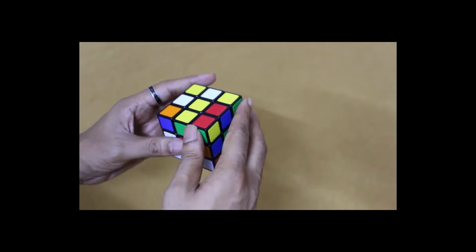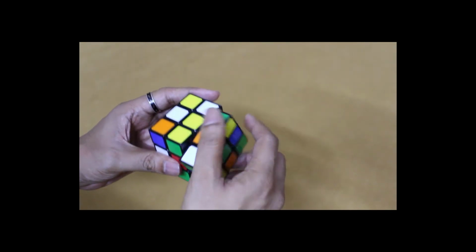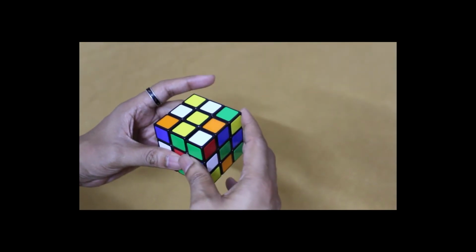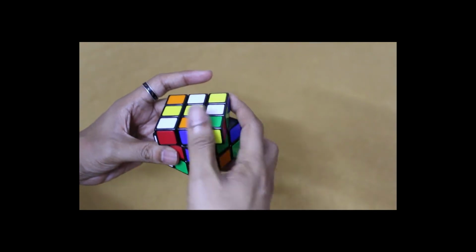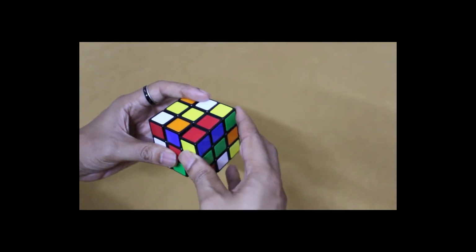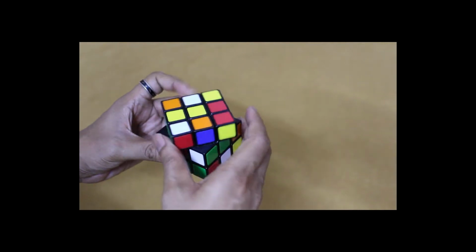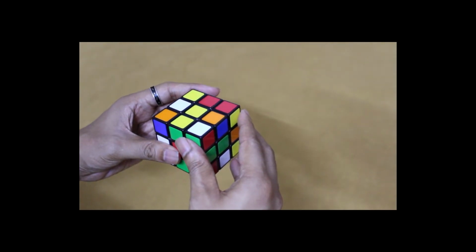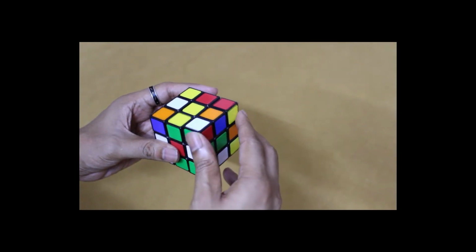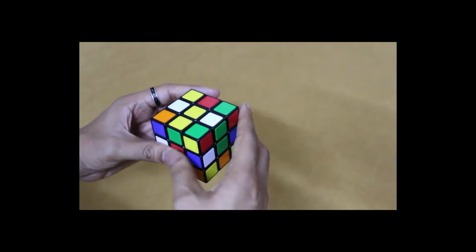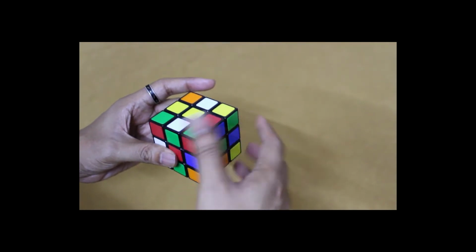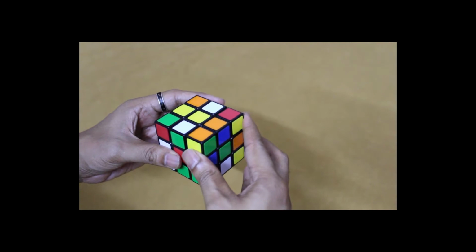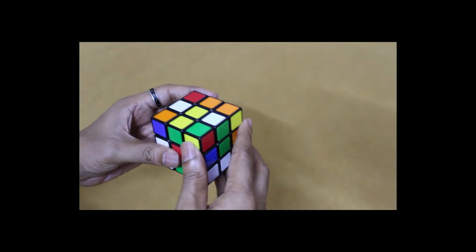The right side is right clockwise, U clockwise, right anti-clockwise, U anti-clockwise. Let me repeat. It's R, U, R prime and U prime.